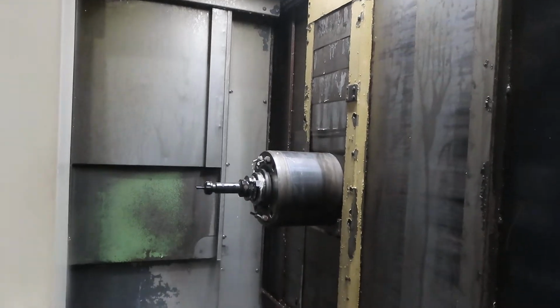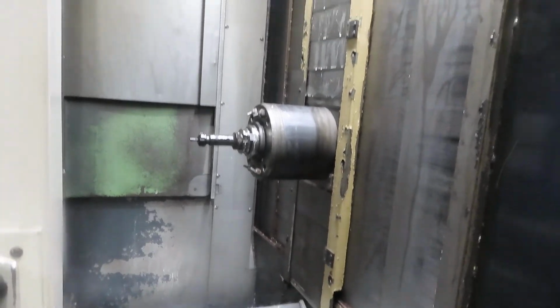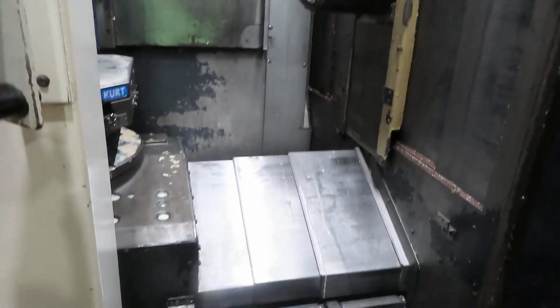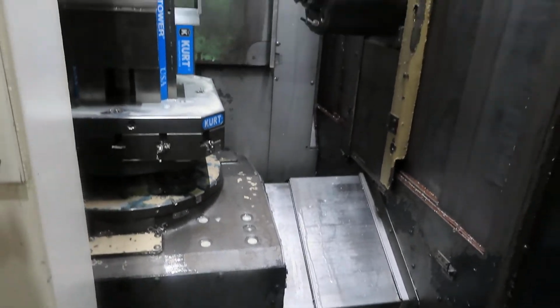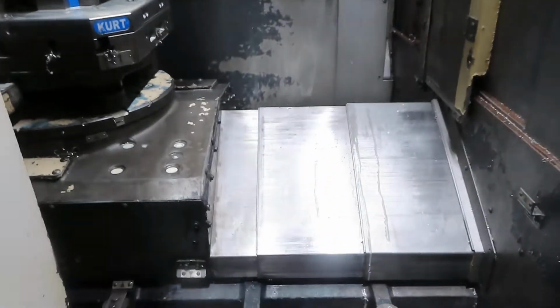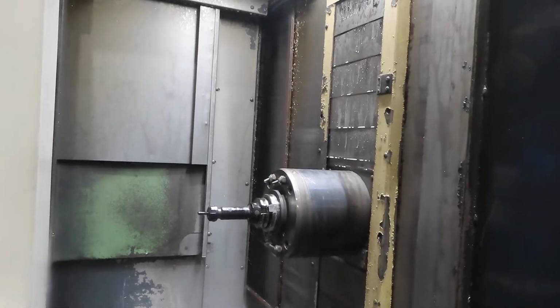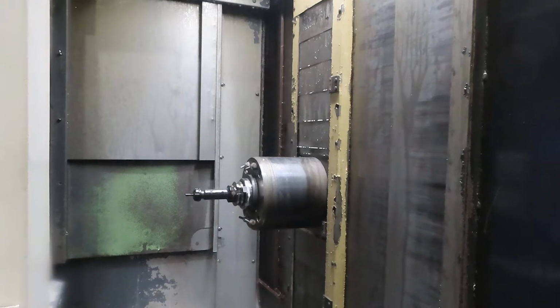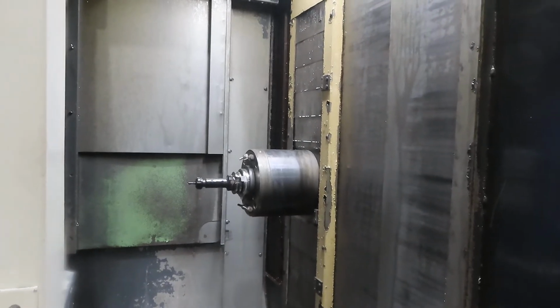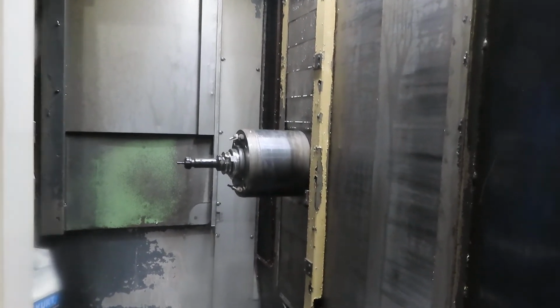Is that Z there moving down? That's Y. Y moving down. And then that's Z coming in towards the tool. Z back out. And then X coming over towards us. And X moving back away. And then we can even show the fourth rotating around.